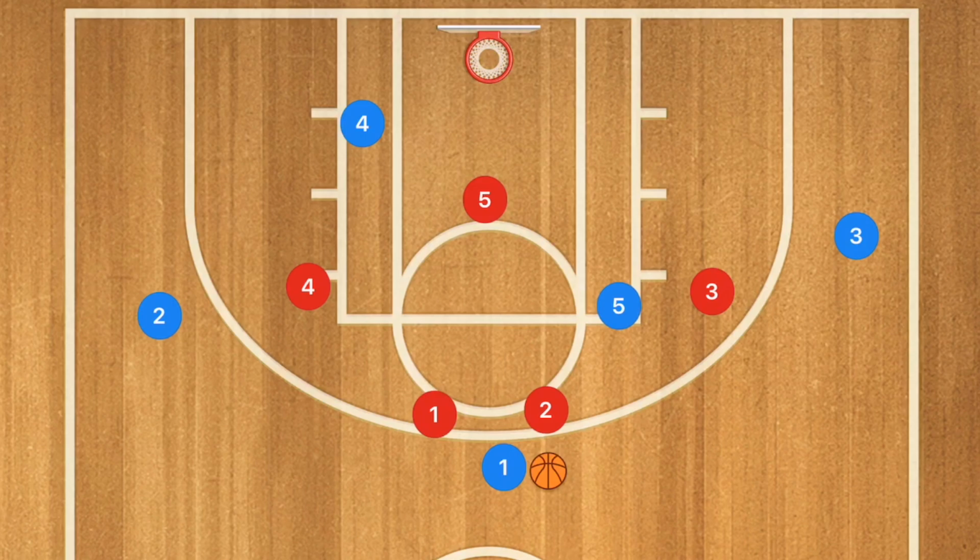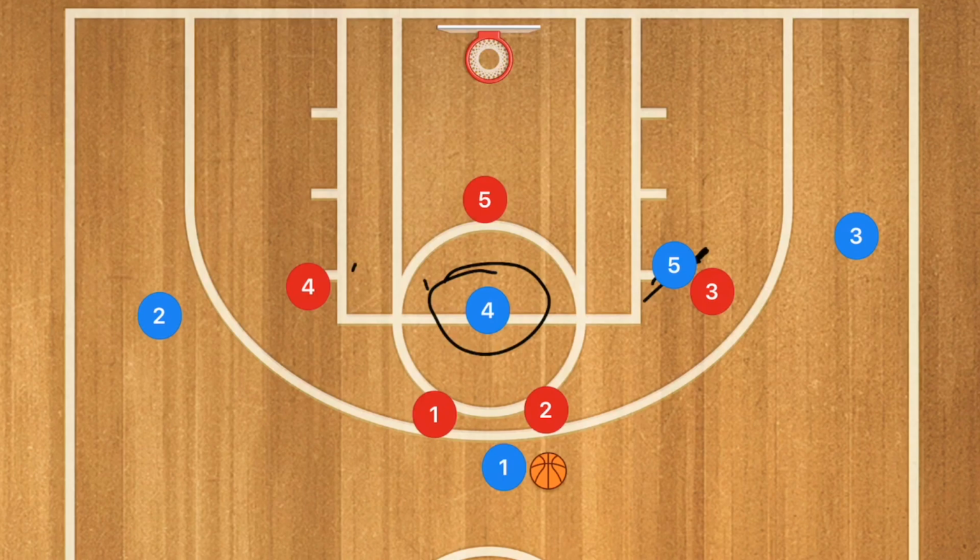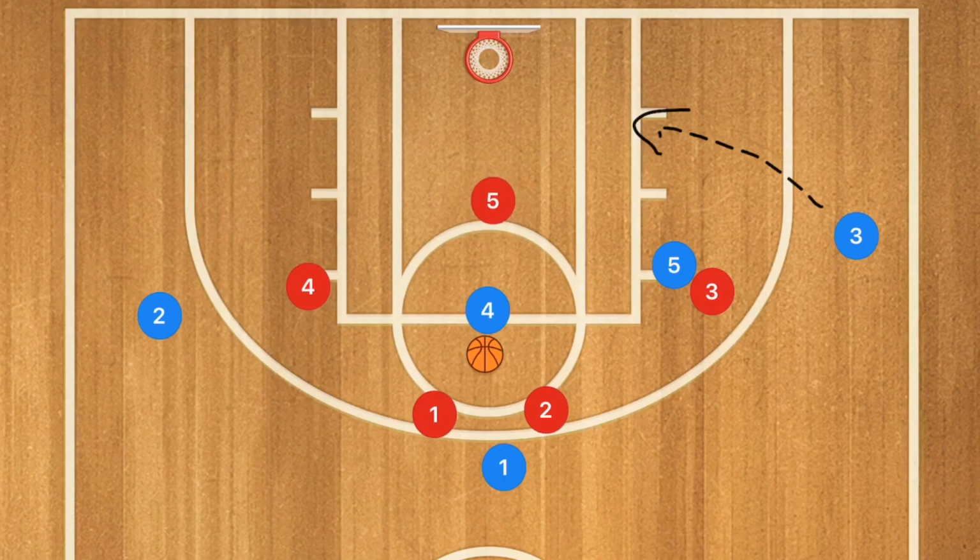What we're going to have here is player 5 setting a back screen on player 3, and player 4 is going to show towards the high post, preferably at the free throw line, not at the elbows. We want player 4 to get that ball, and we want player 3 to cut towards the rim. The reason we want this to happen is because it puts player 5 in a position to defend 2 players. Player 3 is going to be cutting.